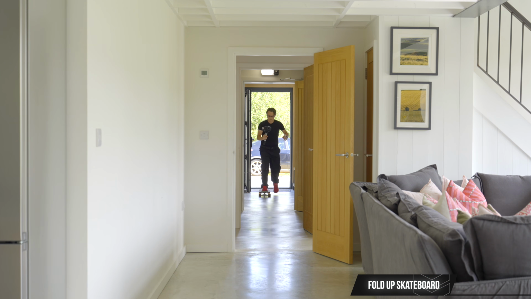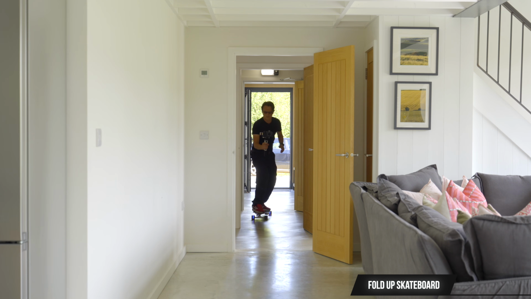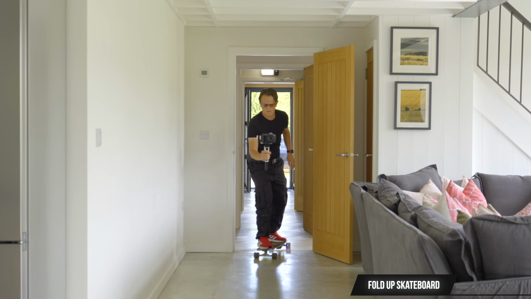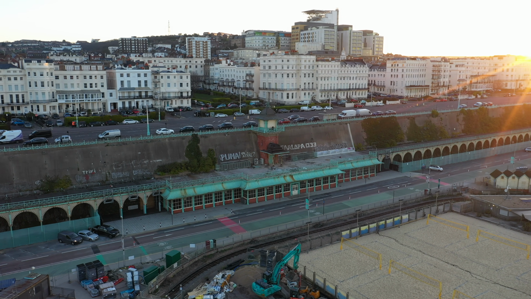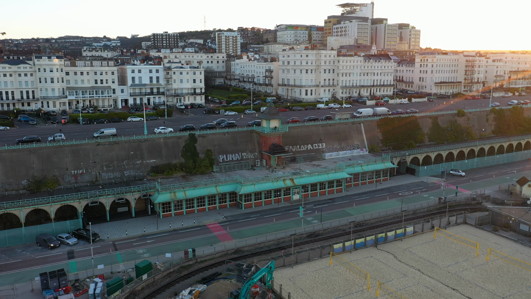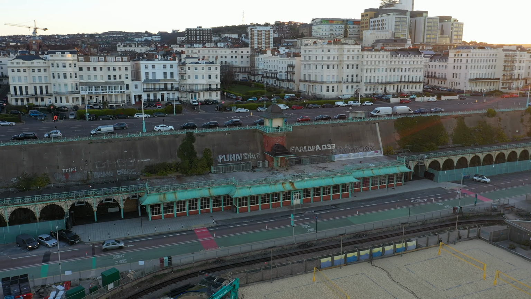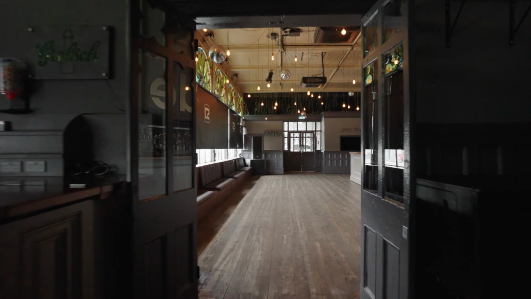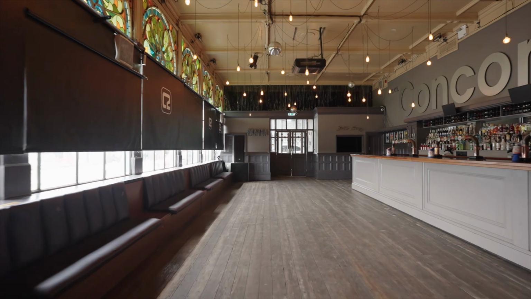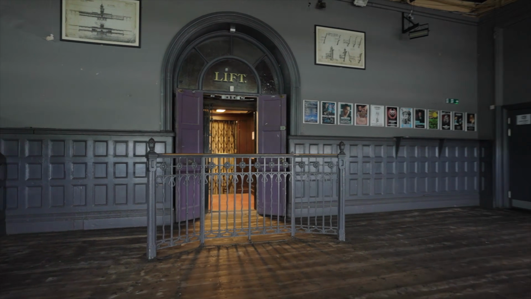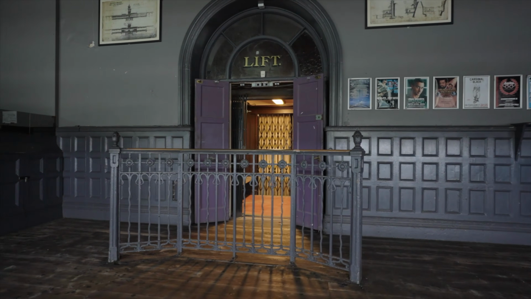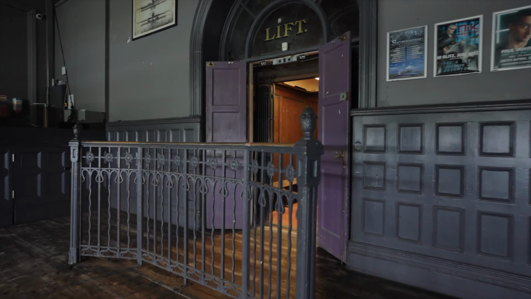For the interiors, I use a fold-up skateboard, but you could use a regular skateboard or a penny board if you wanted to keep the setup small. Here is an example of a commercial shoot that I did for Concord 2, a listed building and a notorious live music venue on Brighton seafront. In order to create smooth footage, I simply skateboarded through the empty venue, cutting out the shaky footage where I was kicking to get the skateboard moving. Obviously, I don't recommend this if your client has got an expensive floor and you're at risk of scratching it.